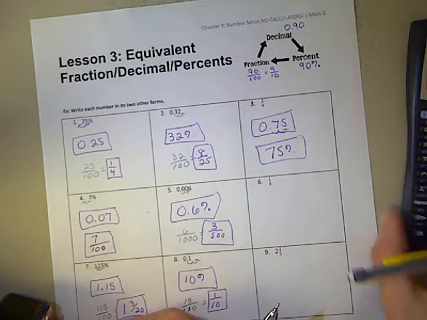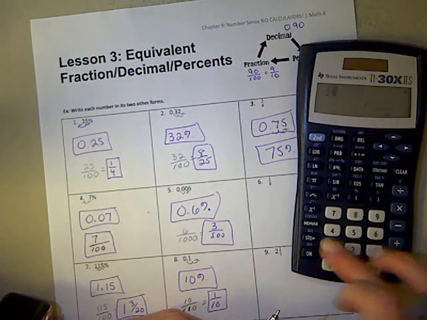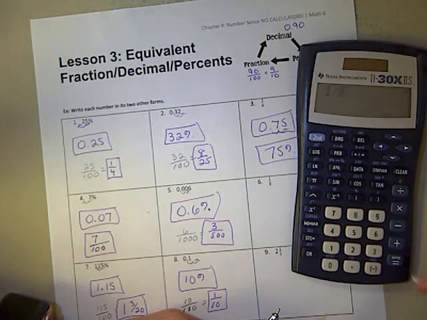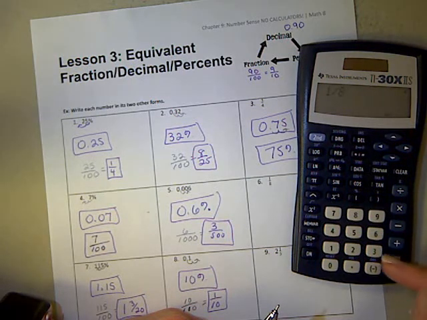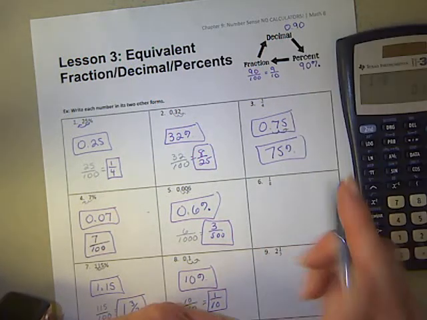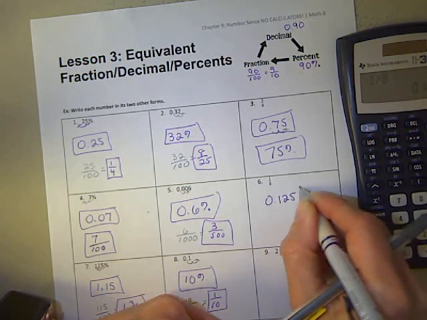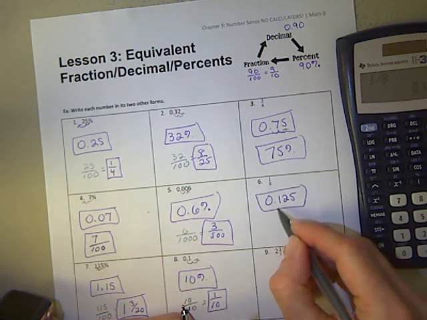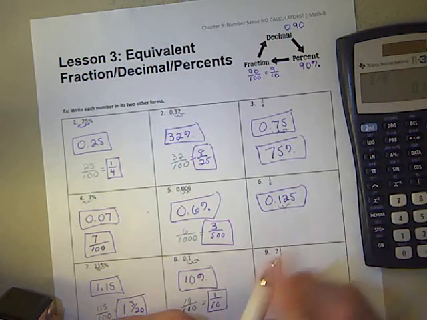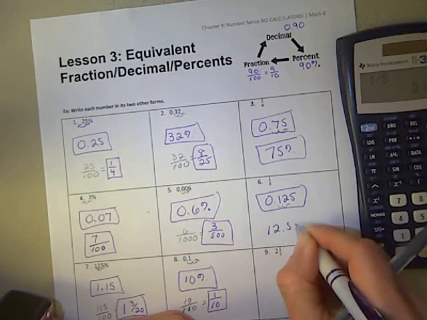Okay, 1/8. So 1 divided by 8. You do the ABC button, you're going to get a fraction again, so you have to actually divide. 1 divided by 8 is 0.125. And move that decimal 2 spots to get our percent of 12.5%.